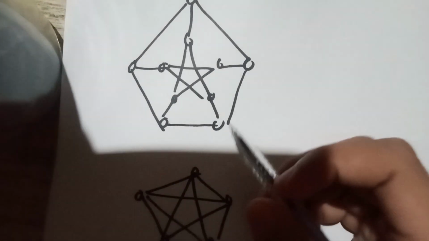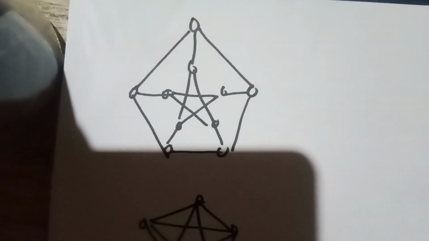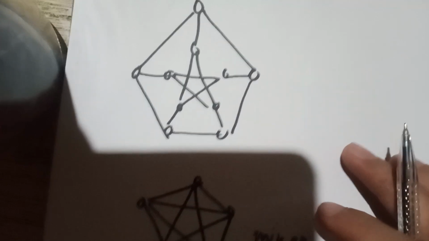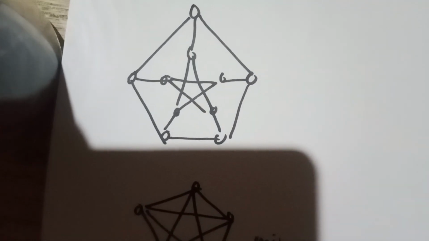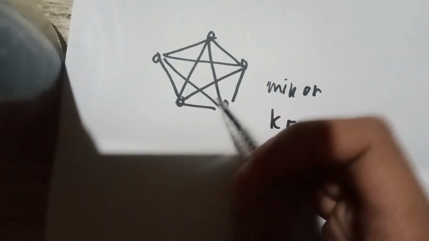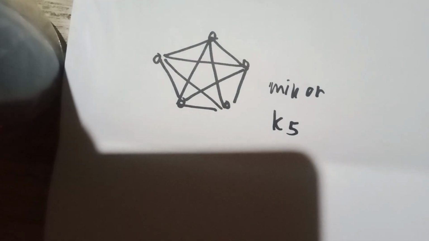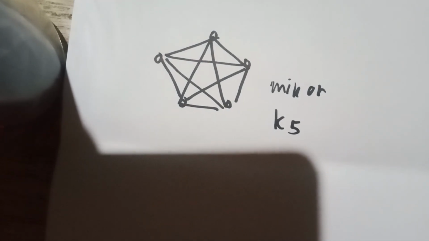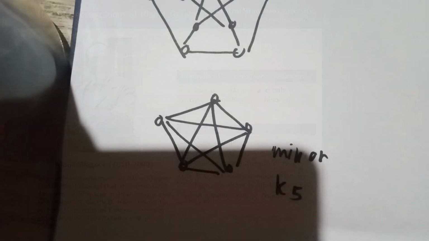So if we have this one, I think we are familiar with this one. This is a Petersen graph. So if we create a minor of this graph, if we contract the edges connecting the inner and the outer vertices, then we get a K5 minor of G. So this one, if we contract edges from the inner and the outer vertices, the Petersen graph is not a planar graph. So that's all.